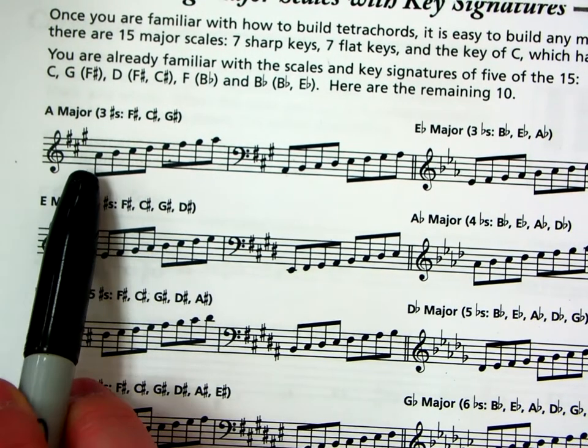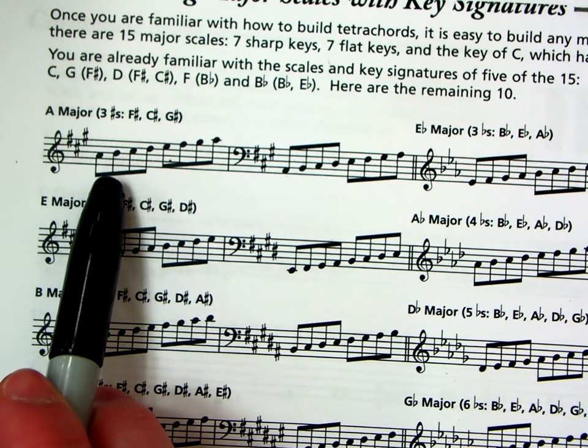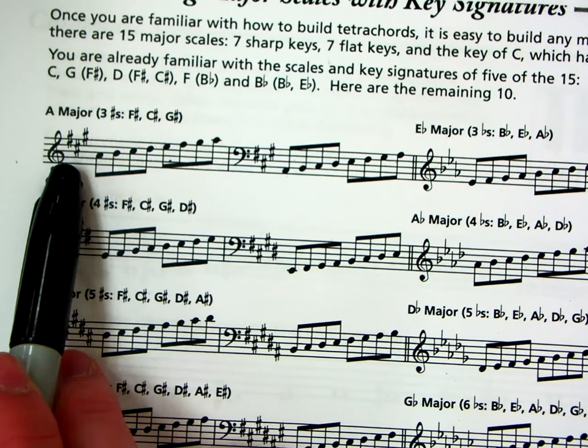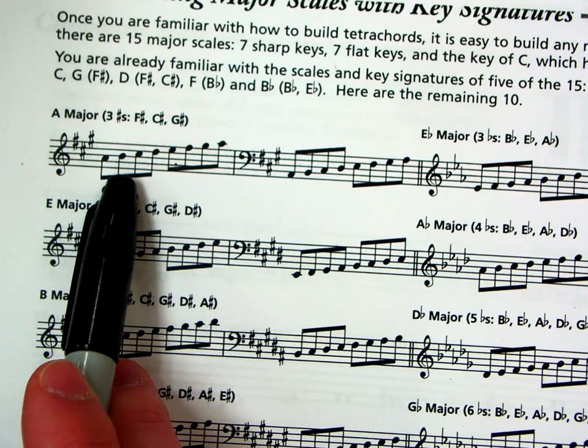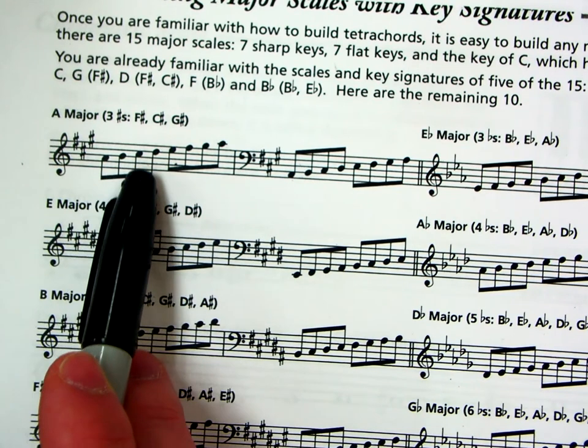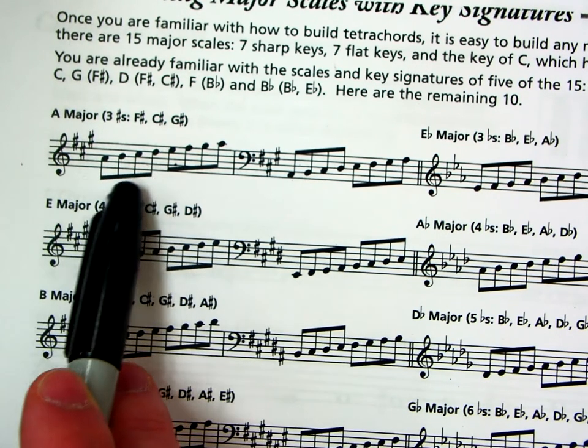Building a tetrachord, we follow a whole step away. A would move to B. Whole step from that, B would move to C sharp, right? It's here in the key signature. So A, B, C sharp, and then a half step from C sharp is D. So here's the first tetrachord.